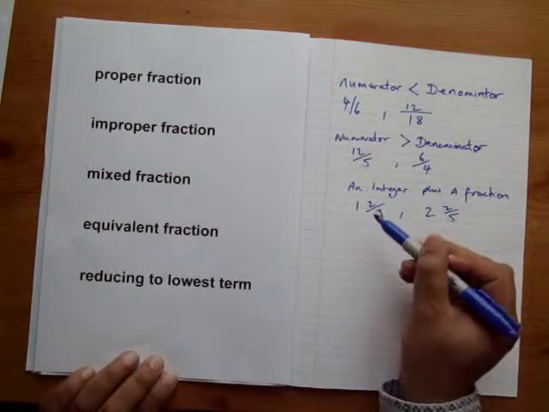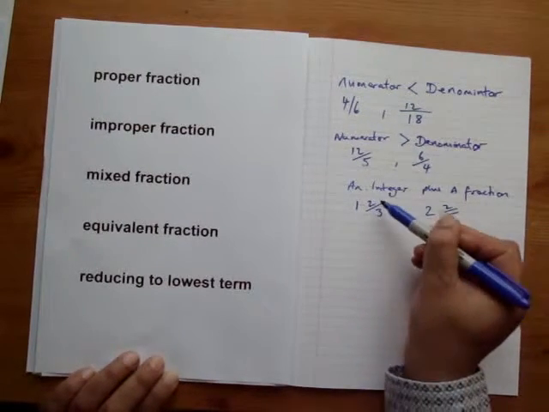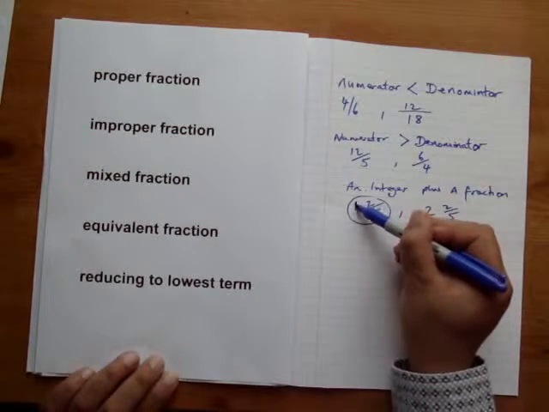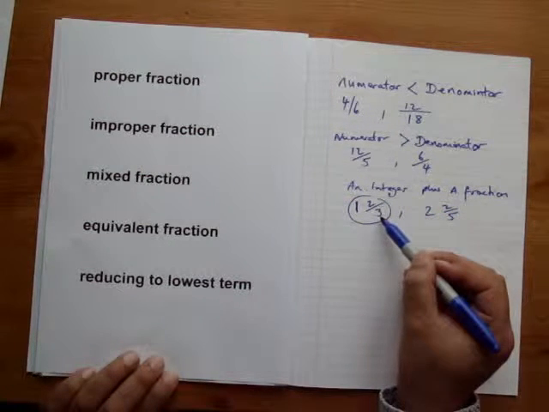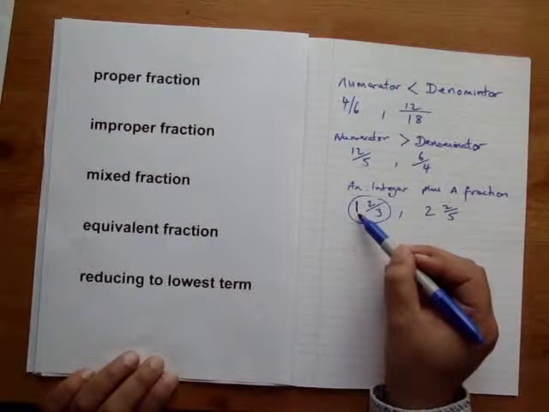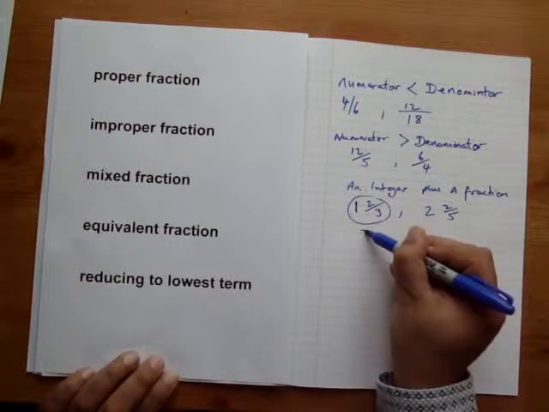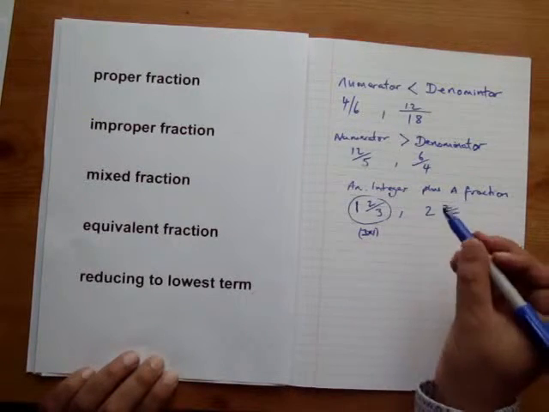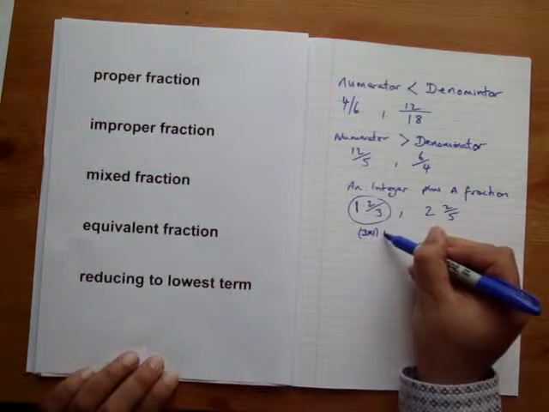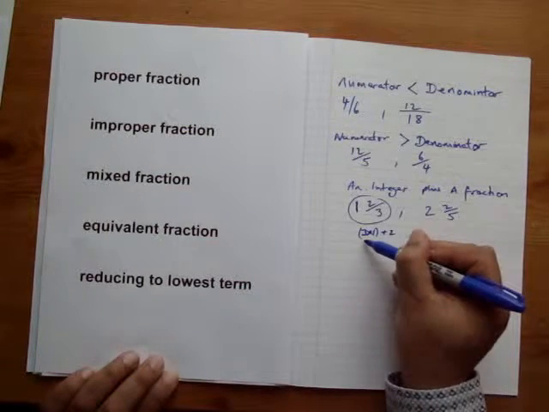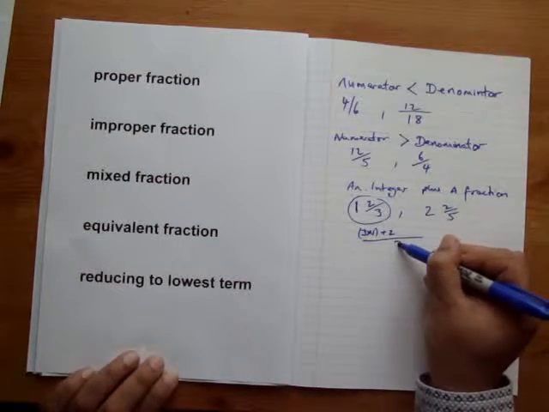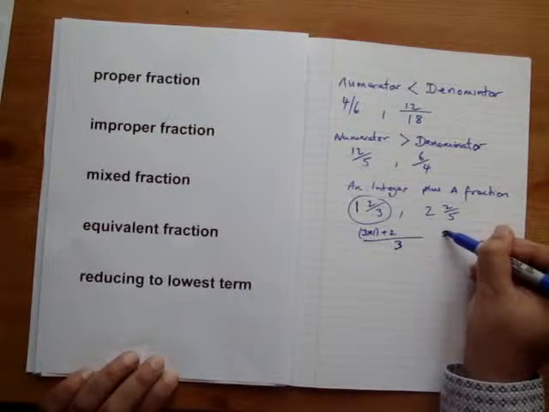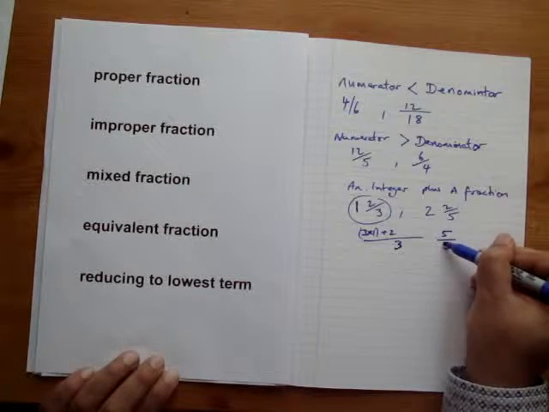So how we make them into improper fractions is, when we have a mixed fraction with an integer and a fraction, we take the denominator and multiply it by the whole number or the integer. So that's 3 times 1. And then we add that to the numerator. So that's plus 2, and then all that over the denominator, 3. So that becomes 3 add 2, 5 over 3.